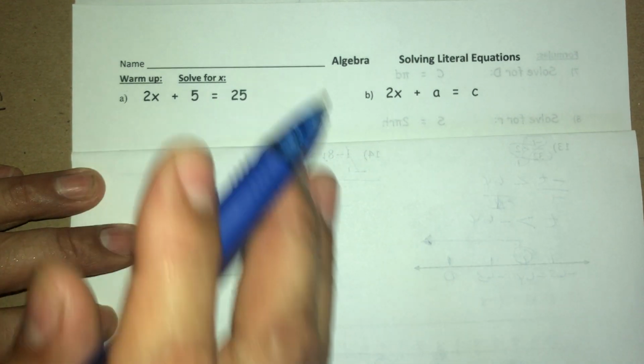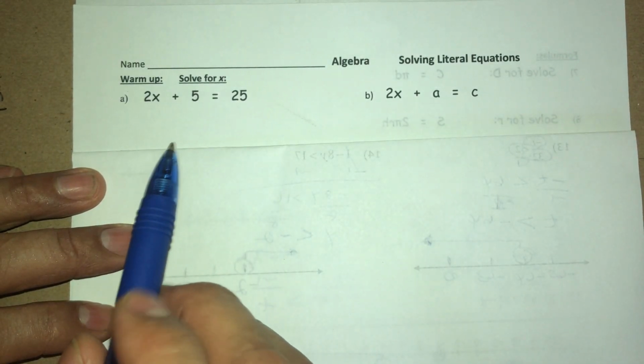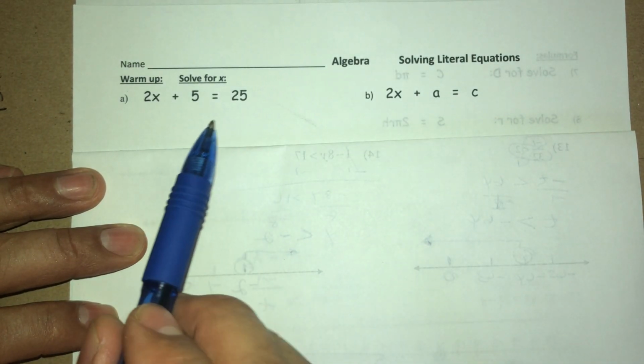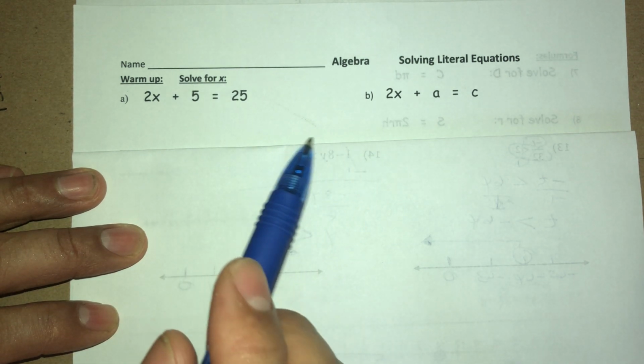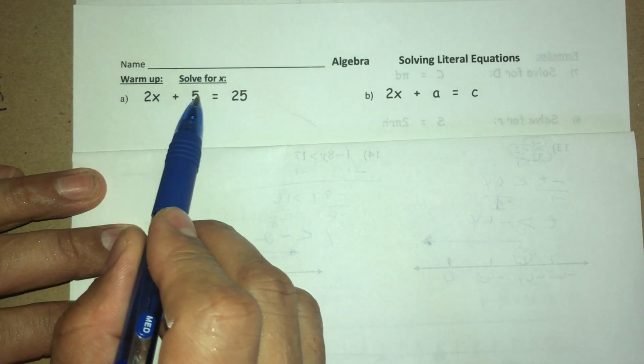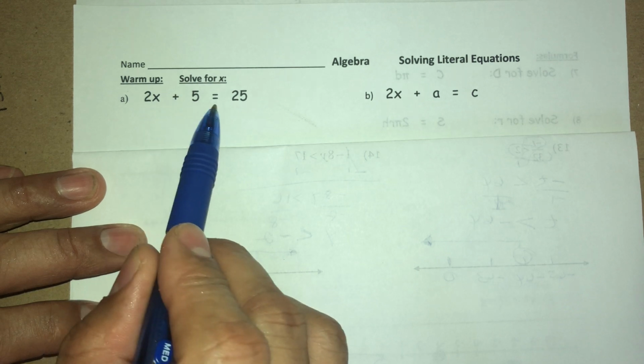Okay, guys? So now we're going to do a warm-up. Remember, I modified the lesson, but I'd rather do a little warm-up just to refresh your mind, so you can actually see how we're going to transition from something that you know to something that you are going to learn now. I'm giving you two problems. Both problems say solve for x.